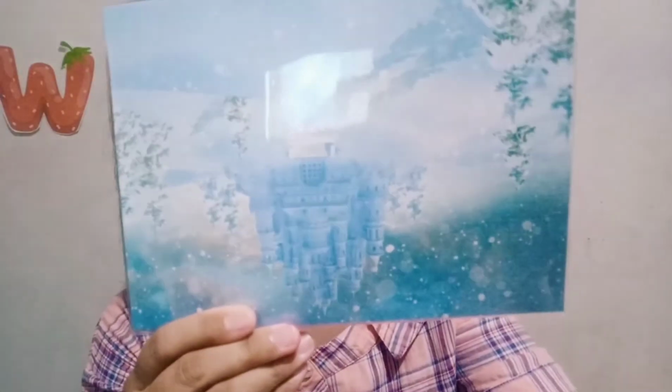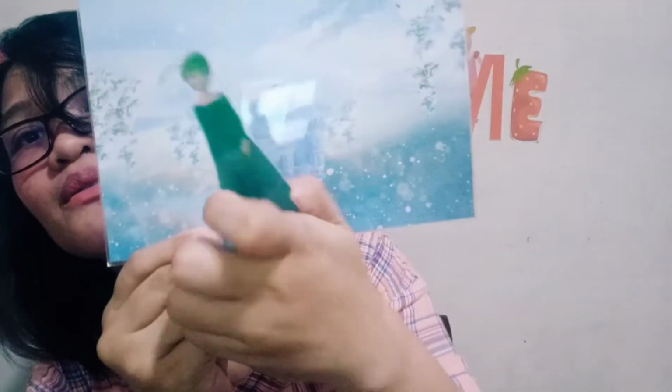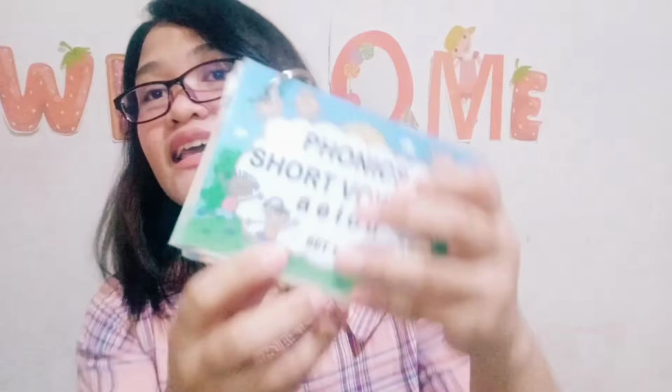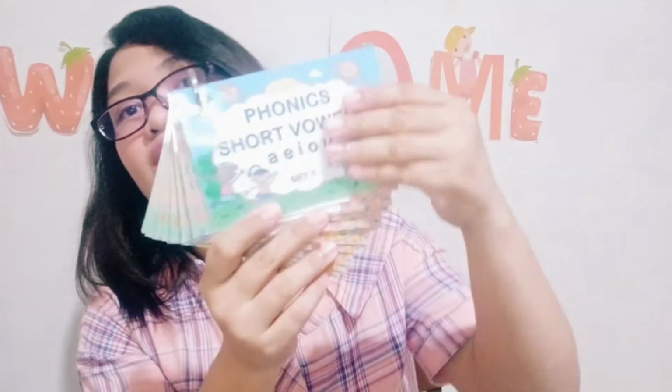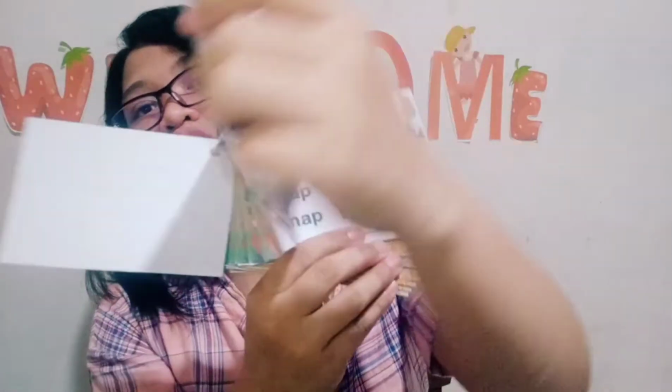Gusto nila, lalo ng mga girls, gustong-gusto nila ng Elsa, like that, super cute. Also, if you have kids, you can also use them for your kids. Kasi super helpful niya. My daughter, she really likes this very much. And they can also customize. Okay guys, yan yung mga beginner learners.